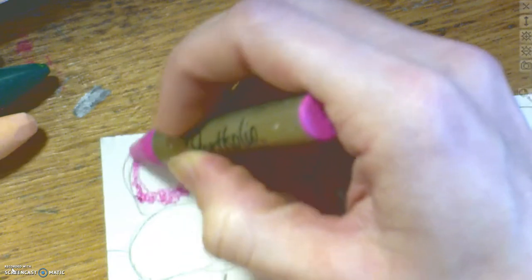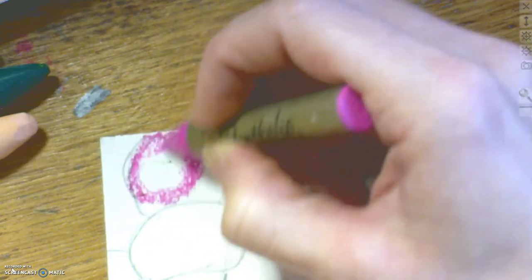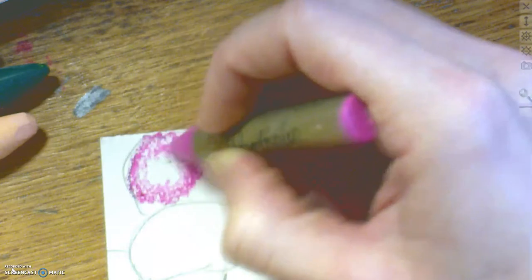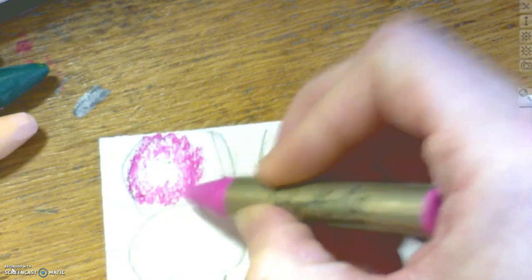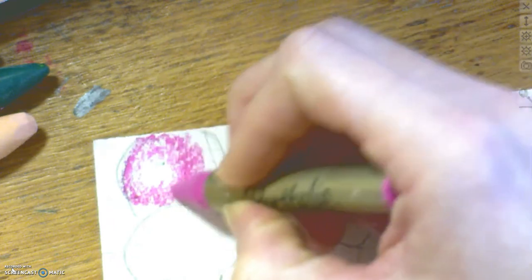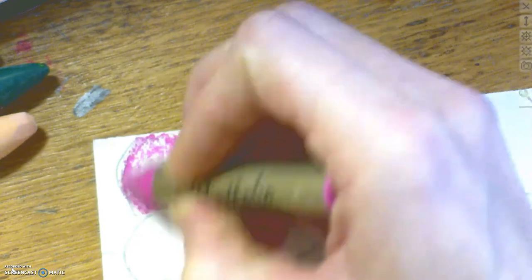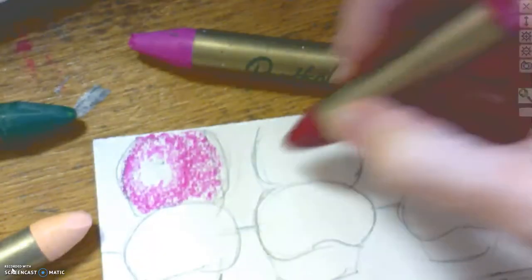And what I'm doing is just putting light pressure because the oil pastels are different than crayons. They're a lot softer and they're oil-based, so it doesn't take a lot of pressure to do this. Okay, I'm not going to go over top the white because then that's going to disappear. Okay, now I know I want darker areas around my edges, so I'm going to start adding some of the red over the top, just along the edges.